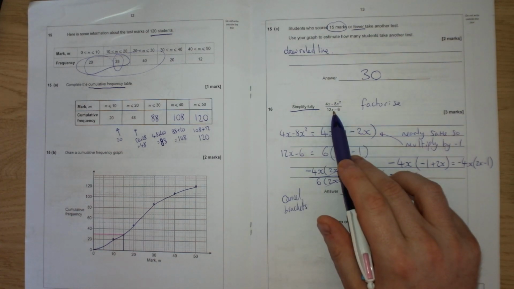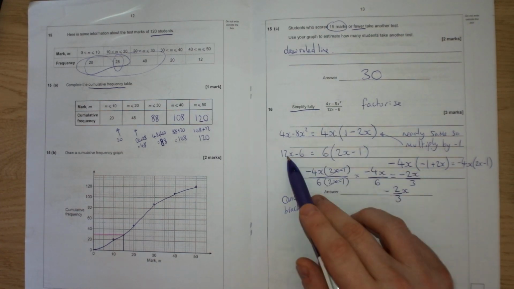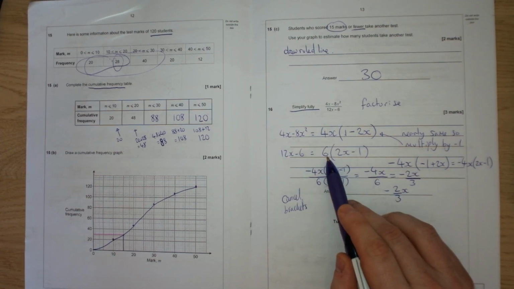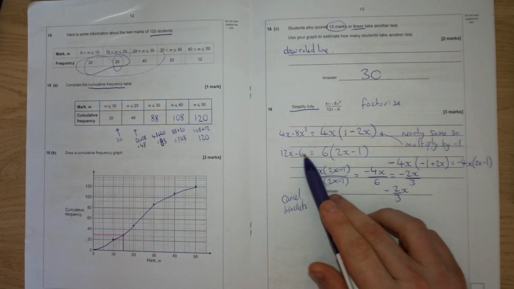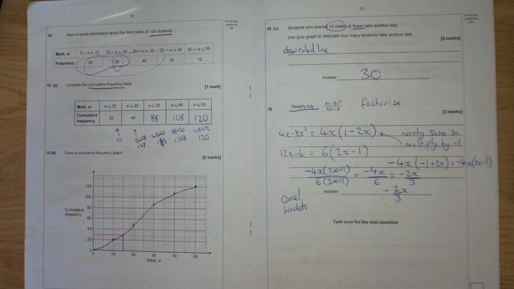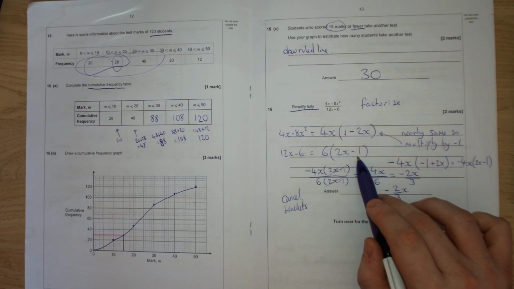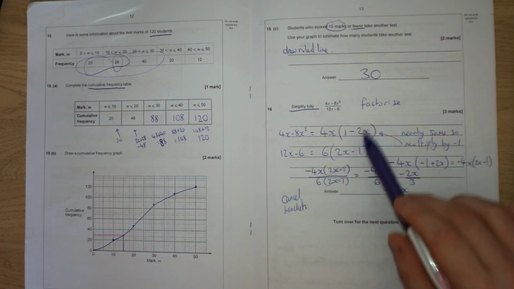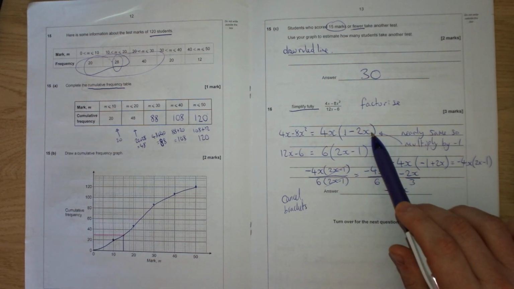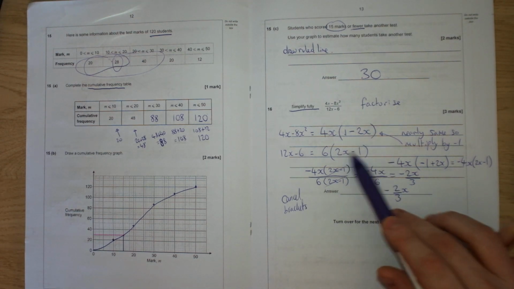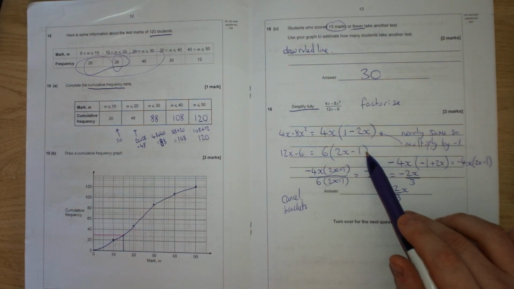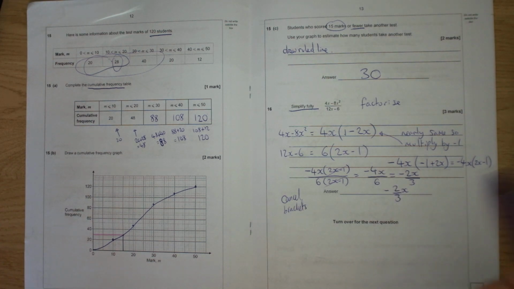The bottom bit, the denominator, 12x minus 6, they've got 6 in common. Always take the highest common factor. I know they've got 2 in common, 3, but 6 is the highest common factor. So 6 into 12x, 6 into 6 gives you 2x minus 1. This then threw a number of people. So we've got 1 minus 2x as the brackets of the first bit, and 2x minus 1 as brackets for the second bit. They're not quite the same, so I can't cancel them out as simply as that.